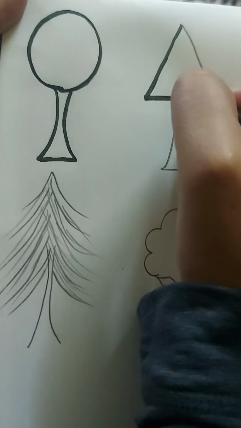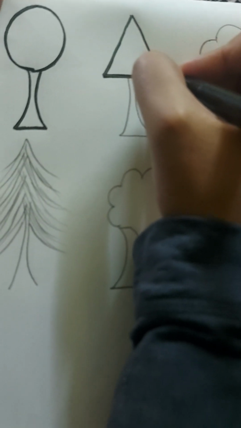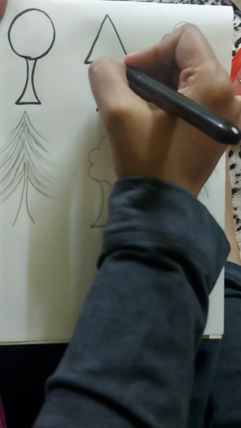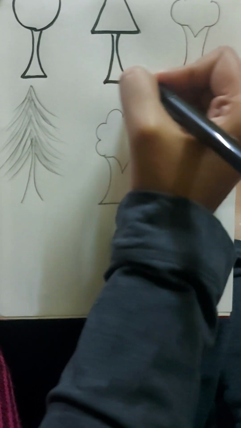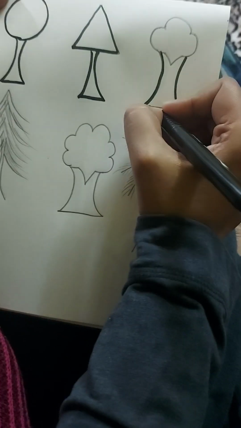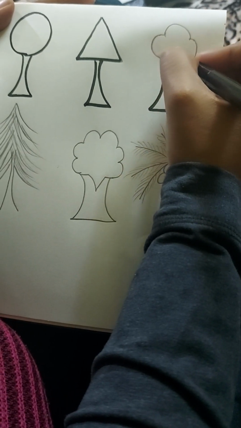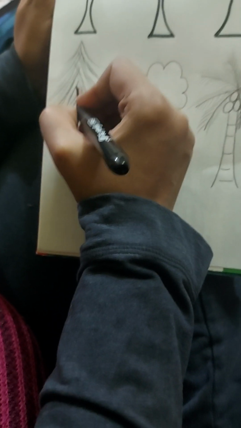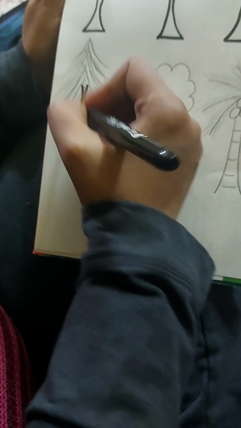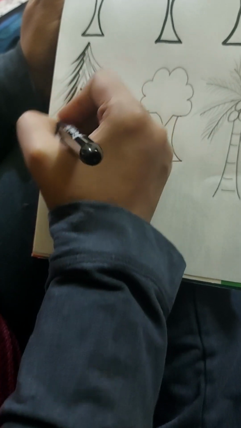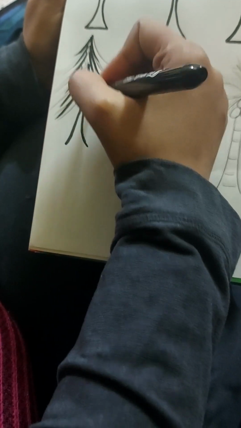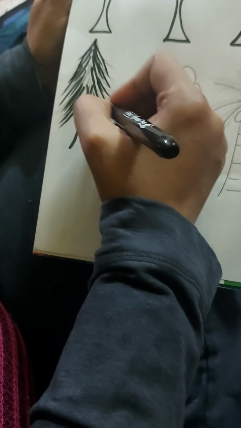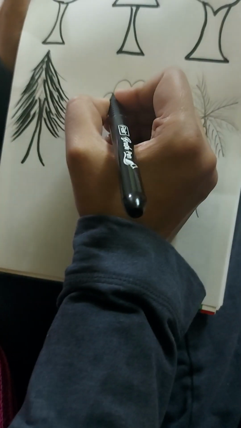We'll do the outline of all the trees like this. Look how attractive and beautiful these trees are looking.